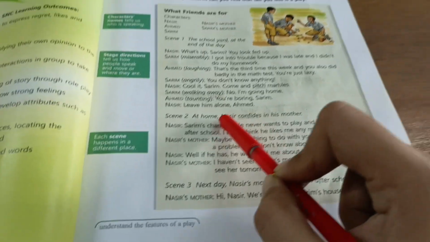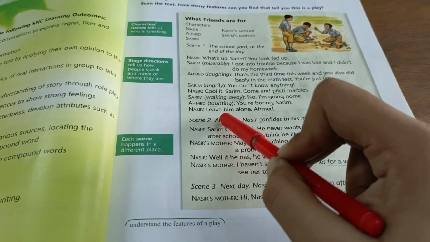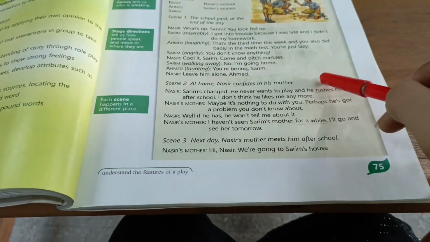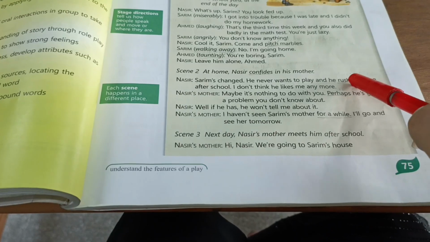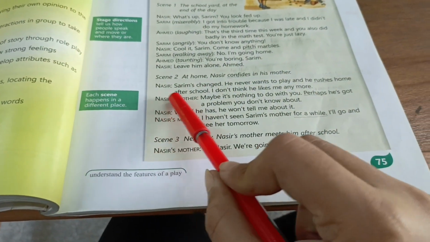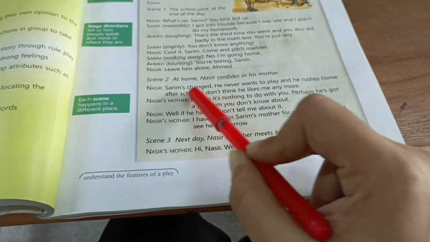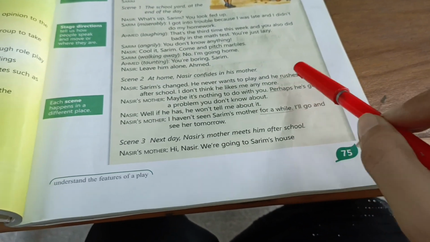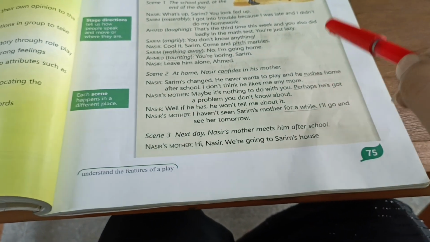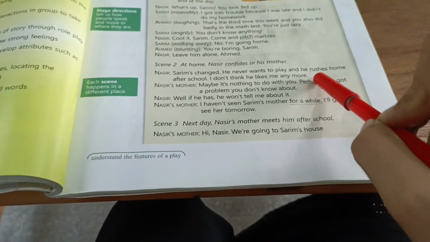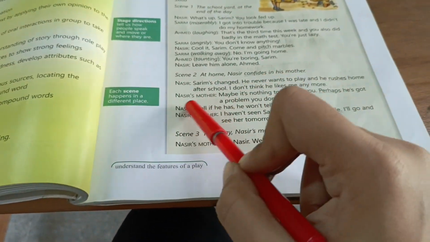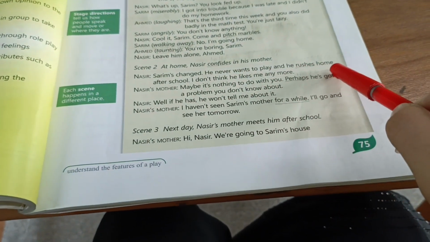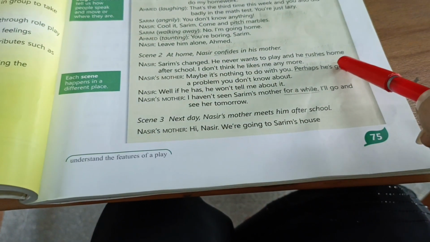At whose home? Nasir's. At home, Nasir confides in his mother. Nasir confesses, Nasir tells his mother. What does he tell? Nasir is saying to his mother, Sarim has changed. He never wants to play and rushes. Rushes means he gets back home early. He runs back home early after school. I don't think he likes me anymore.